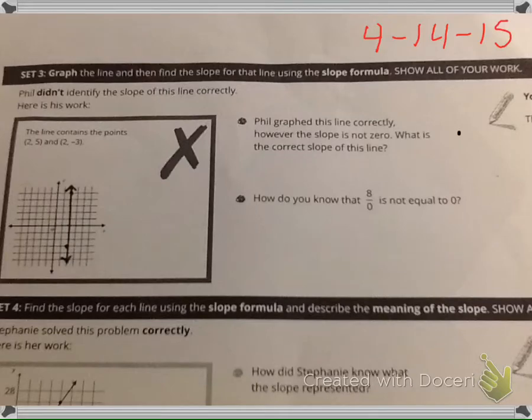This is the homework video for 4/14/15, Tuesday night, and you should do this work on the handout that you got in class today. Alrighty, so this first problem says that Phil had to graph some points. The points he had to graph were (2, 5) and (2, -3), and after he graphed those points, he was also supposed to write what the slope was.